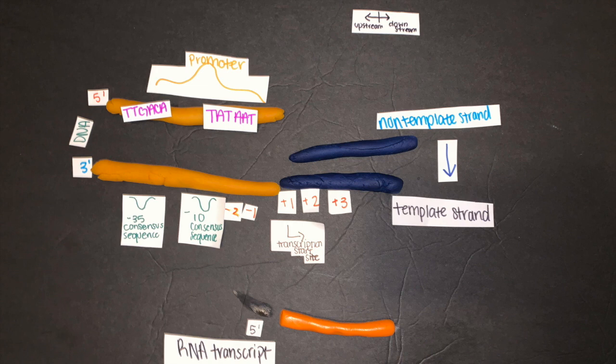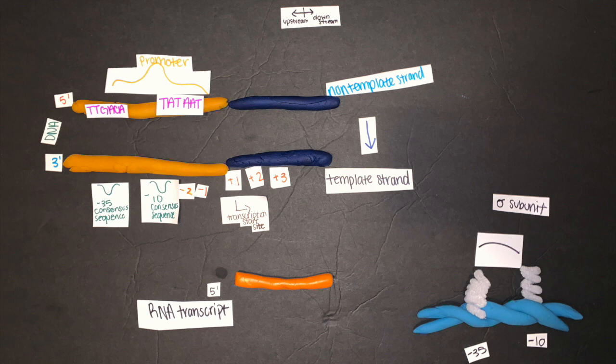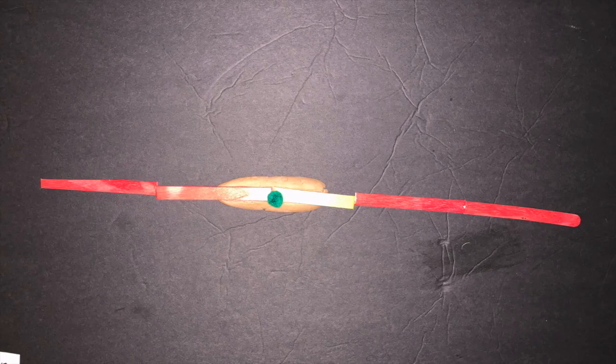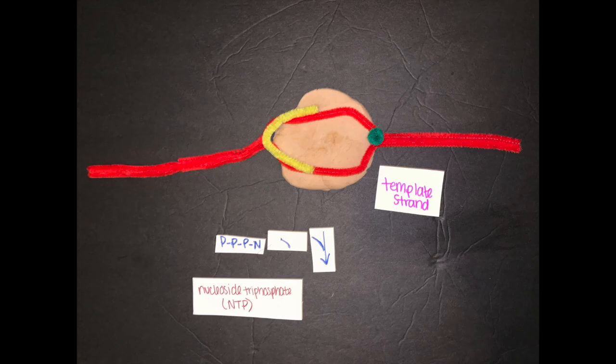RNA polymerase binds DNA at consensus sequences in the promoter, and this helps aid in the start of transcription. For template binding and initiation, the core enzyme and sigma join together and then bind to the promoter. This causes the DNA to separate and form a transcription bubble. Afterwards, the sigma leaves after about 9 to 12 nucleotides join to form the mRNA. And then afterwards, elongation occurs on ends 5 to 3 only with the core enzyme.